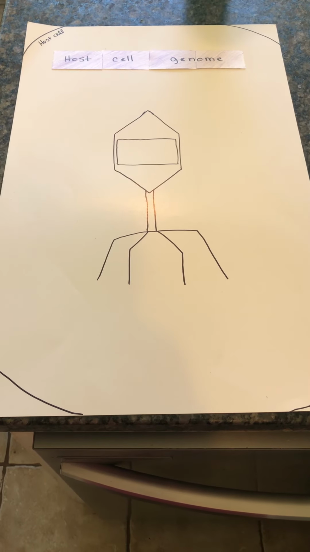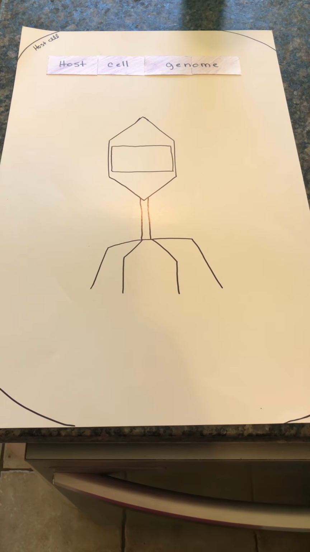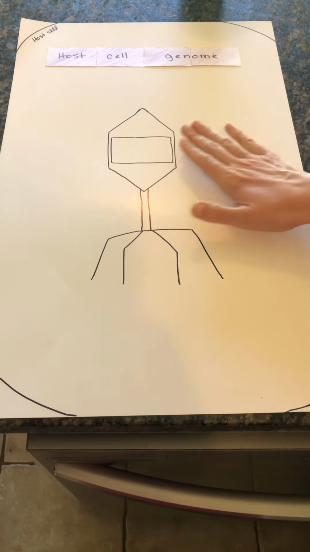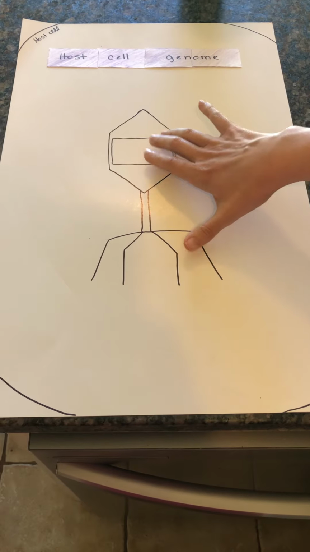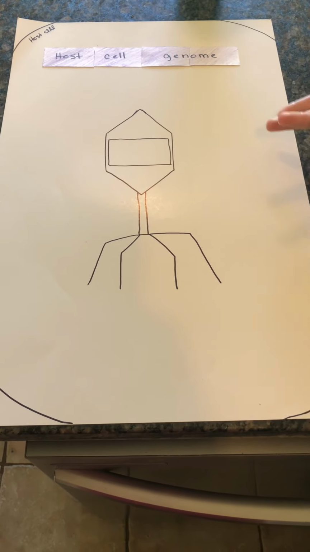Okay, so today I wanted to go over specialized versus generalized transduction with you guys. This is a mechanism of horizontal gene transfer where, instead of a bacteriophage actually successfully causing infection, it ends up inadvertently carrying bacterial DNA from cell to cell.